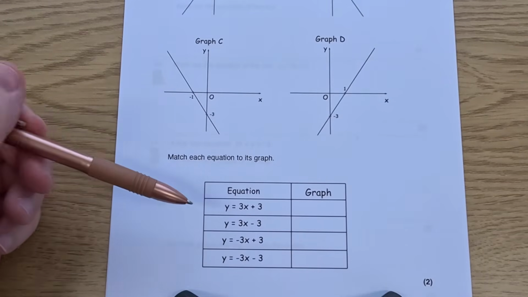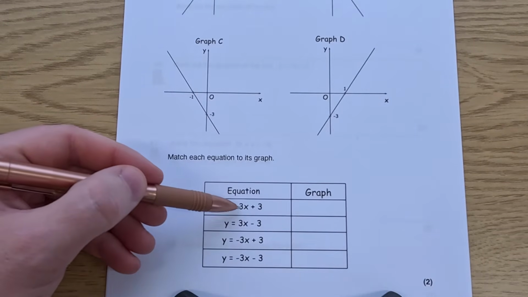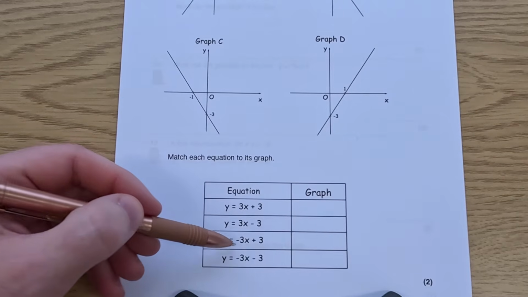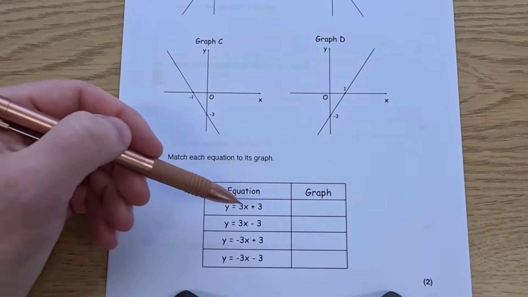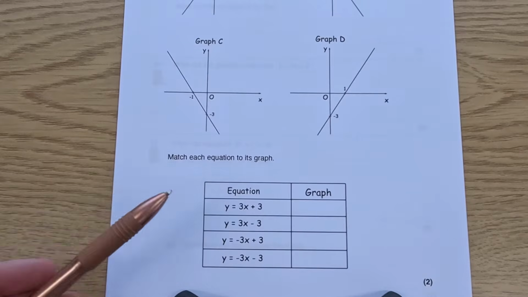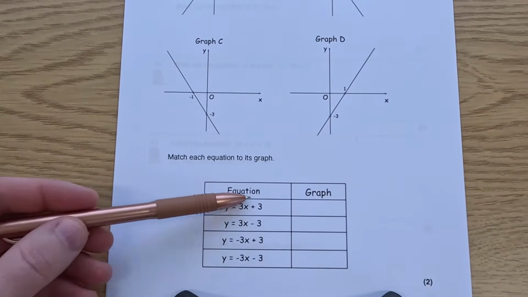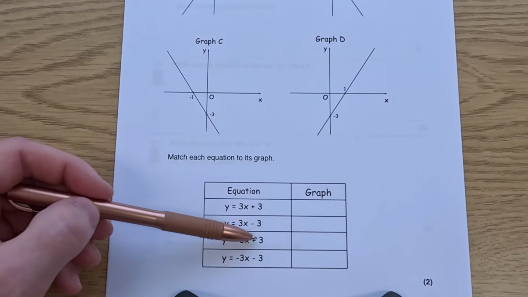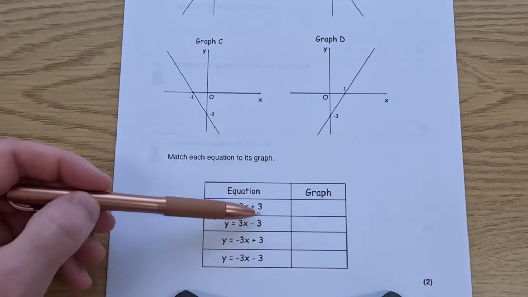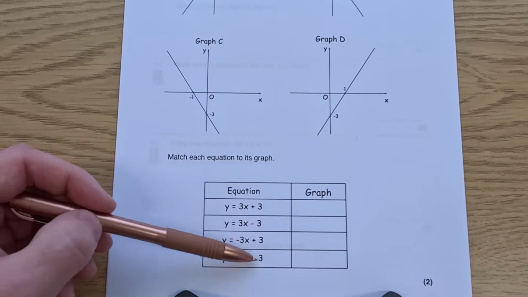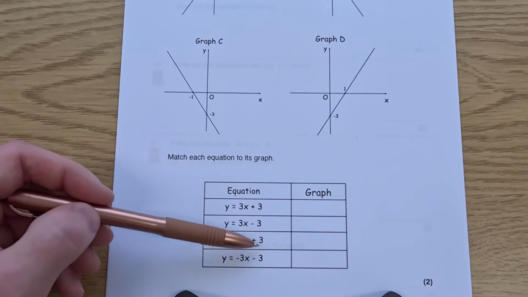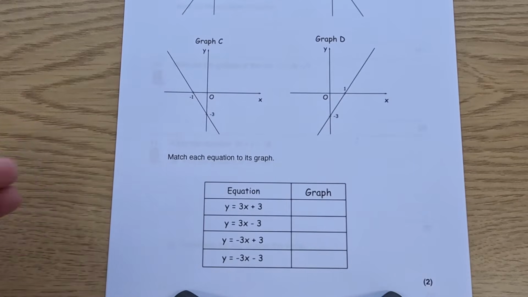Now, whenever I look at these equations, what I notice is that we have got 2 of them with 3x and 3x, and 2 of them with minus 3x and minus 3x. So 2 of them have a positive gradient, so we'll be going up that way, and 2 of them have a negative gradient, so they'll be going down that way. Also, if we have a look at the y-intercepts, 2 of them have got a y-intercept of 3, so they're going to cross the y-axis at 3, and 2 of them have got a y-intercept of negative 3, so they're going to cross the y-axis at negative 3. So that's going to help us distinguish which one's which.